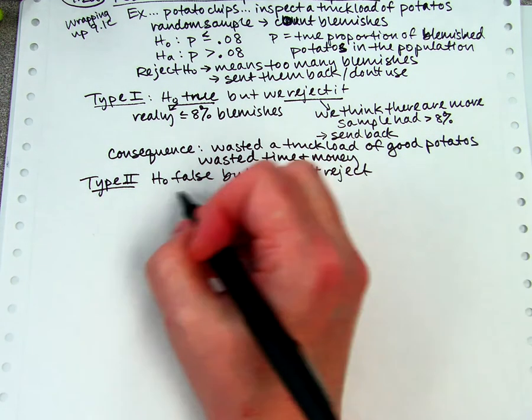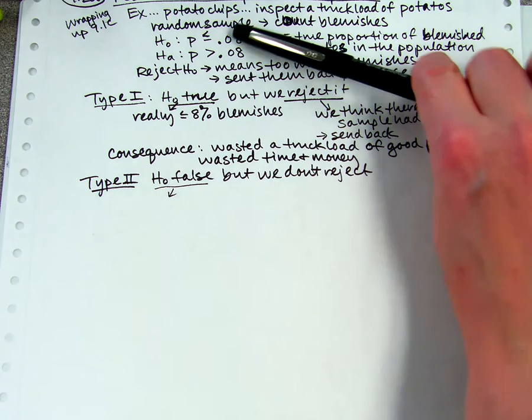So what does that mean in context? Null is false means what's really true is the alternate.